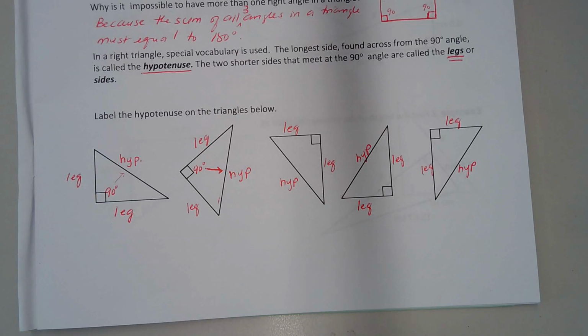Hmm? Okay, I'm sorry, I can't hear you. Oh no, we're not quite there yet. Yeah. We're not doing formula yet. But what do you notice about the hypotenuse and the leg? Well, besides, it's the longest side.